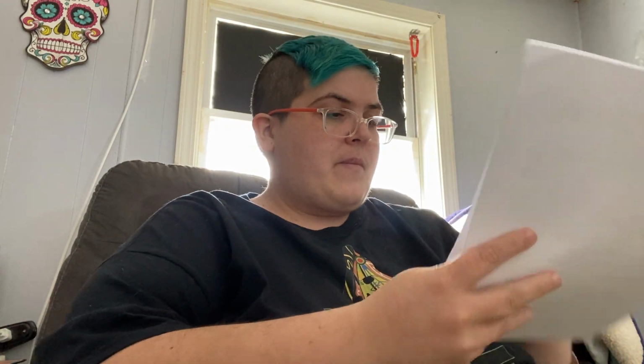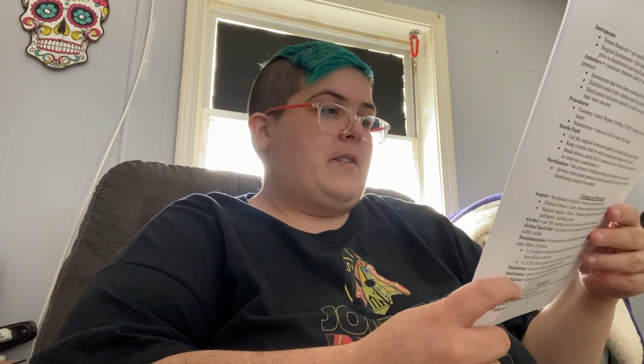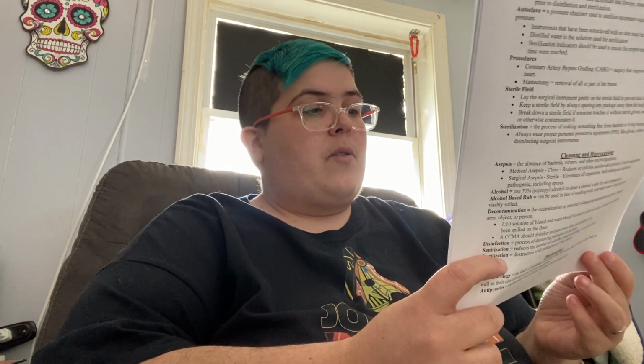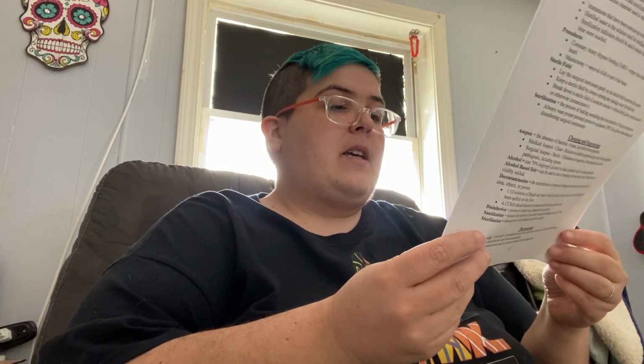But let's say if I flip to the middle. So this has different information that you need to know. For this, phlebotomy and laboratory specimens, and it has lab tests. So for ABGs, arterial blood gases, it has the definition of what it's used for, and then it has on there that a CCMA cannot perform an ABG. We cannot do arterial blood gases.